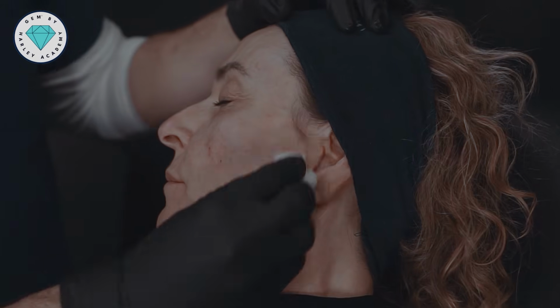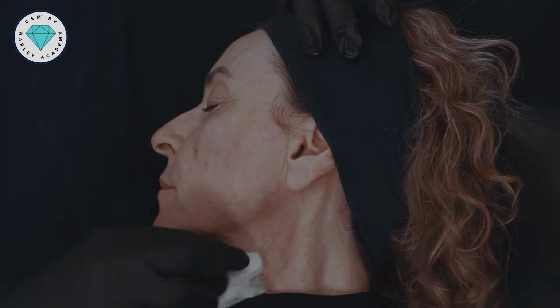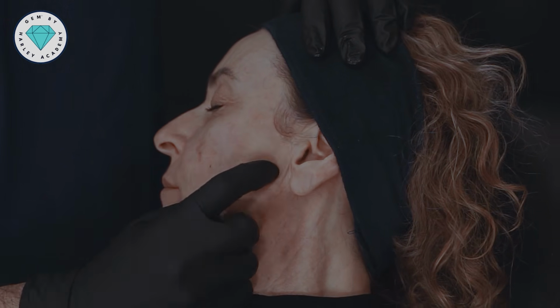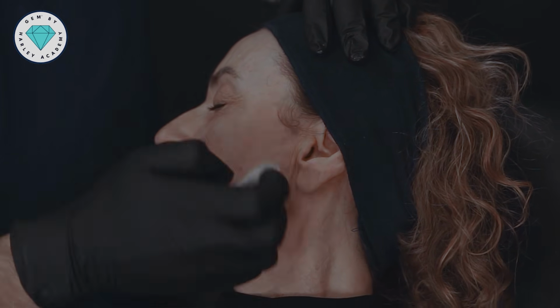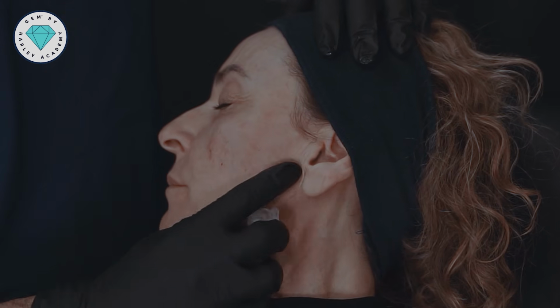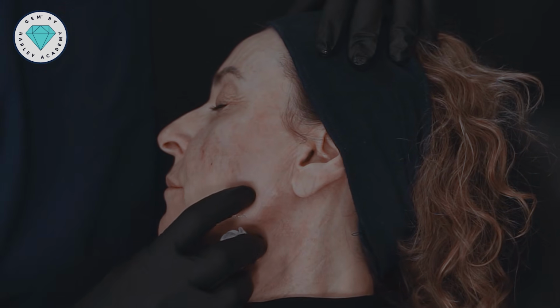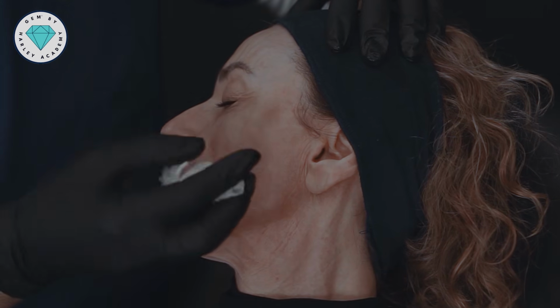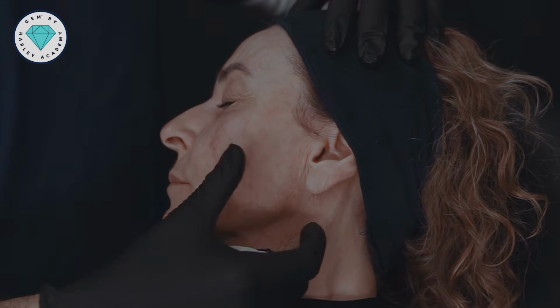Great. So this one, it's okay to massage. We're going to create these little linear tracks under the skin, and we just want to try and flatten those, help the product spread evenly under the skin. When we're using a low viscosity and highly cohesive gel, that's very straightforward.